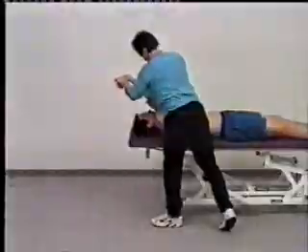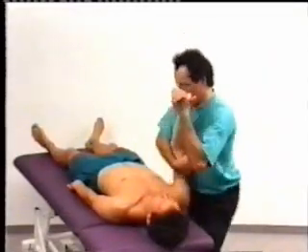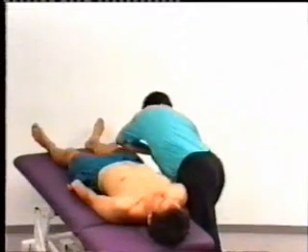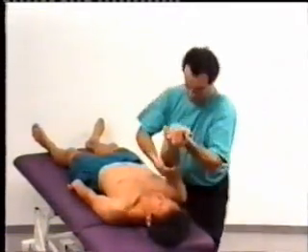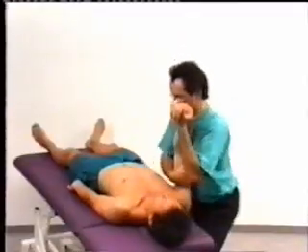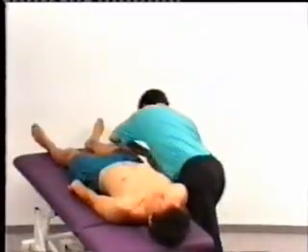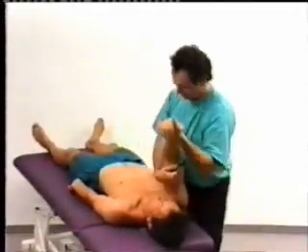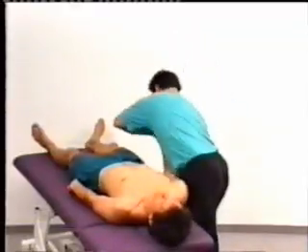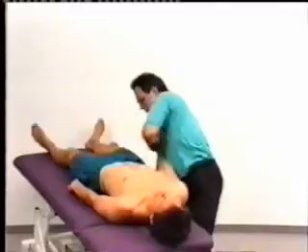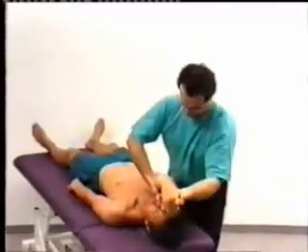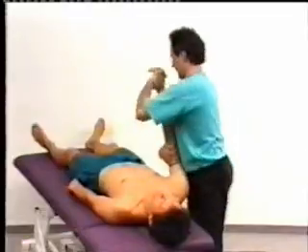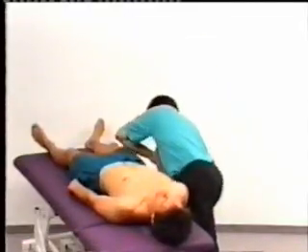Squeeze and pull up. In the groove. Squeeze and pull up. Good. Squeeze my hand and pull up. Squeeze and pull. Squeeze and pull up.